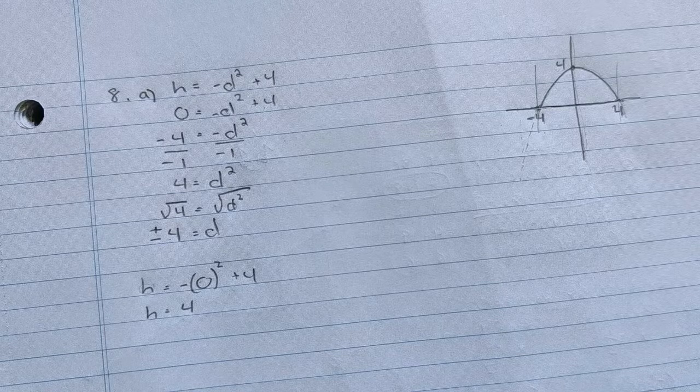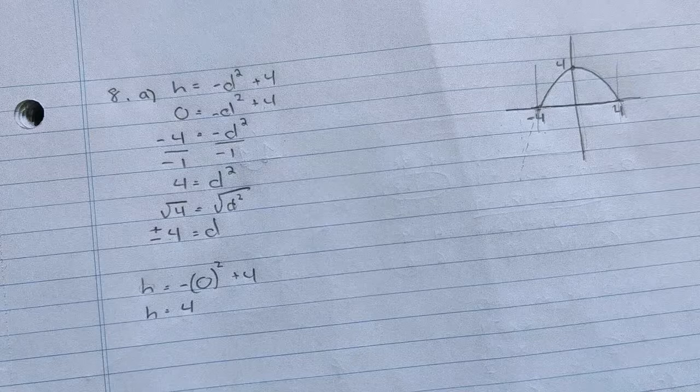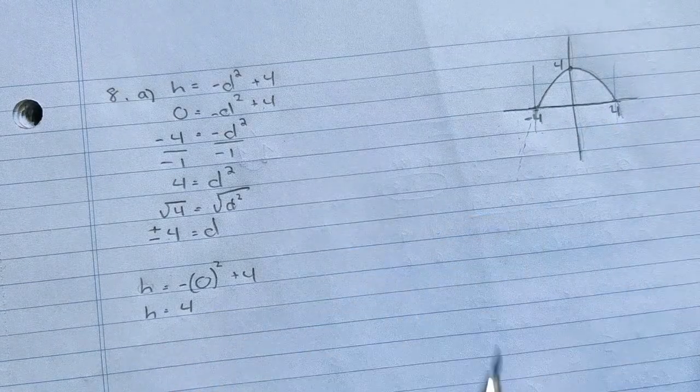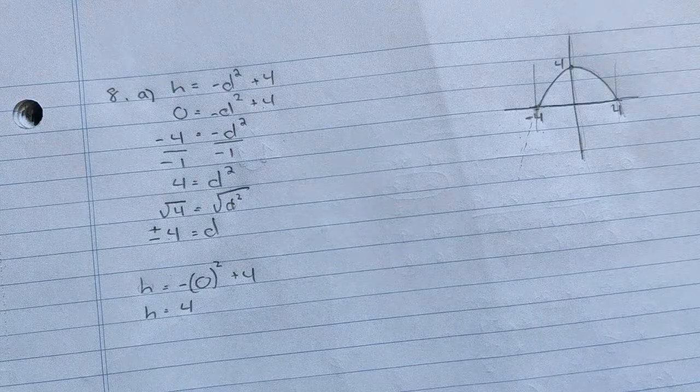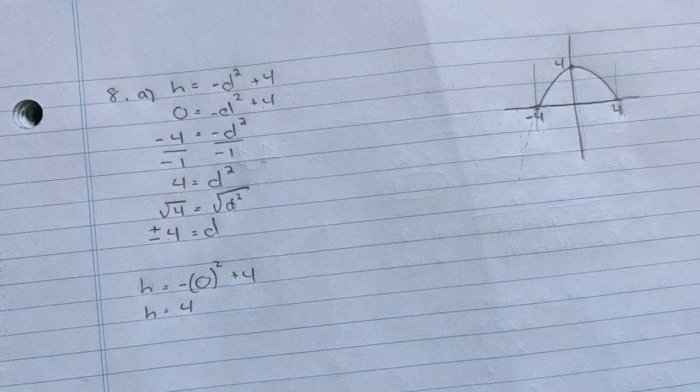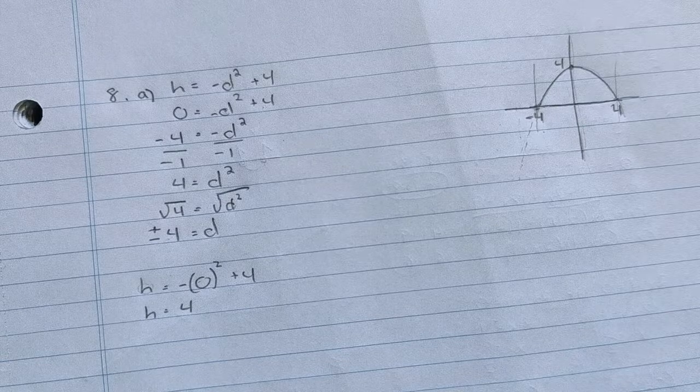If this was just a general equation and had no actual situation we're trying to connect it to, then yes, the d value could be anything, but in our case, our distance is only going to be limited by the real world scenario. So the last one we wanted to look at was number 11.